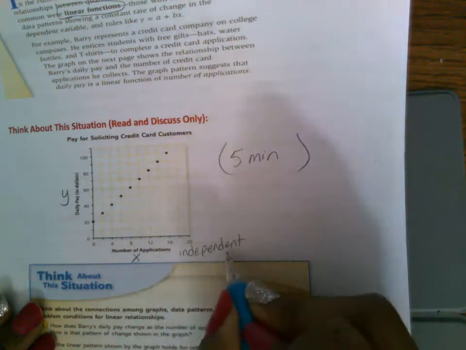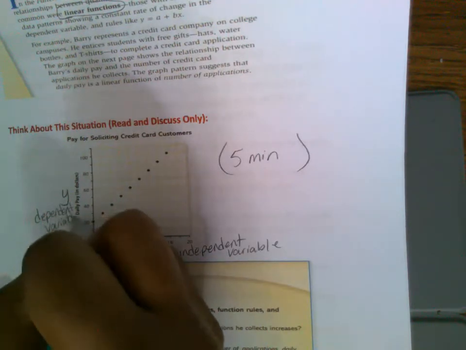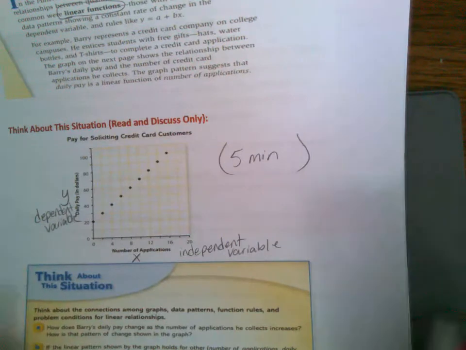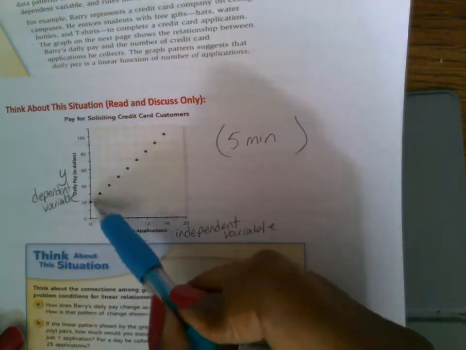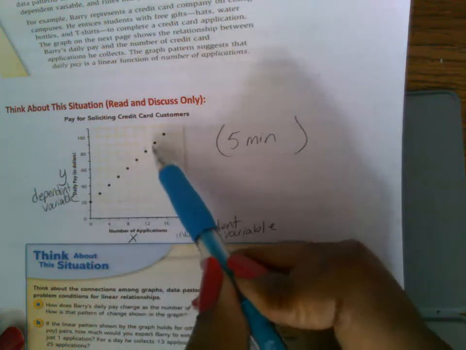Sorry. This is also in your notes. Another word for x is your independent variable. Okay. This is my dependent variable. And remember, you can go back and watch this video a little bit later. Okay. All right. This is a linear line. This is a straight line. This is a linear function.